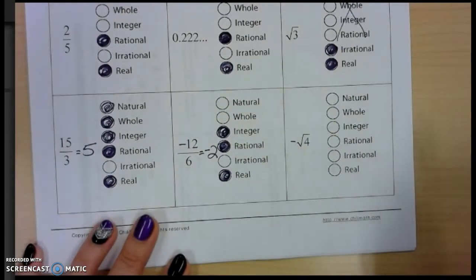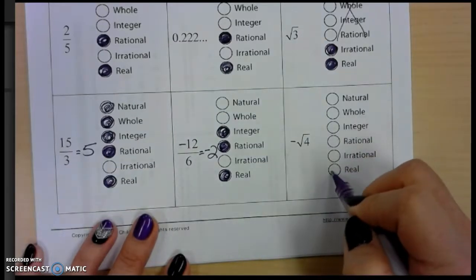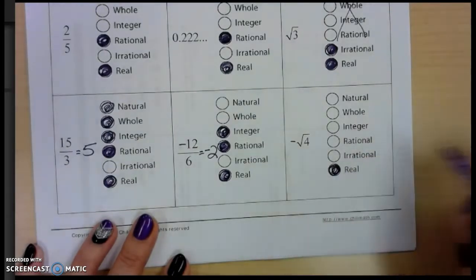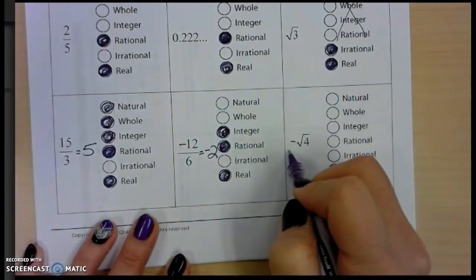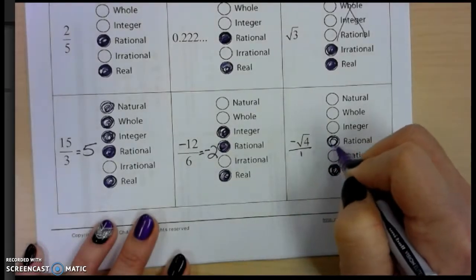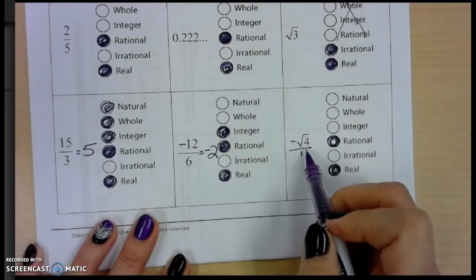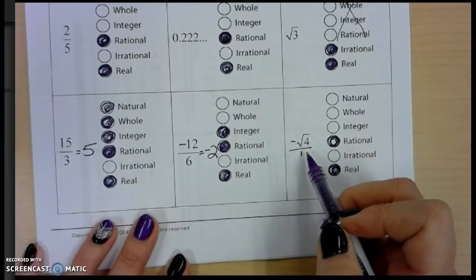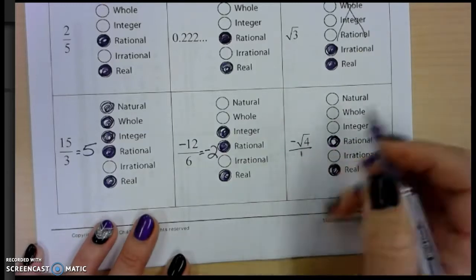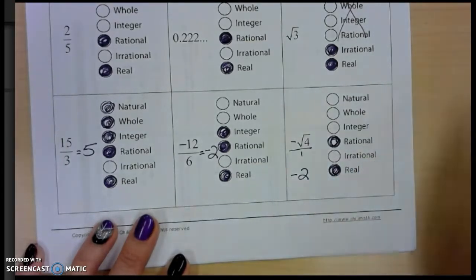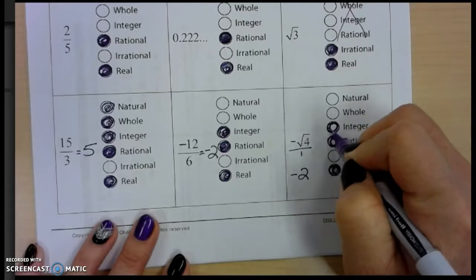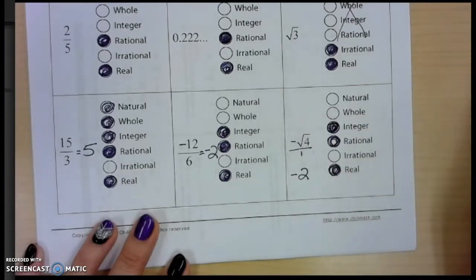The negative square root of 4. It is still a real number because we can deal with the negative square root of 4. We could write it as a fraction, which makes it rational. Square root of 4 is a perfect square as well, so we know that that square root is going to factor out. And, of course, the square root of 4 is 2, making our solution negative 2. Negative 2 is an integer because it has no decimal, but because it is negative, it cannot be a whole number or a natural number.